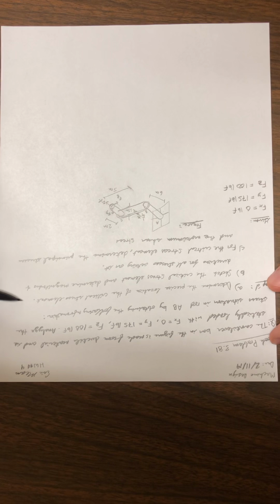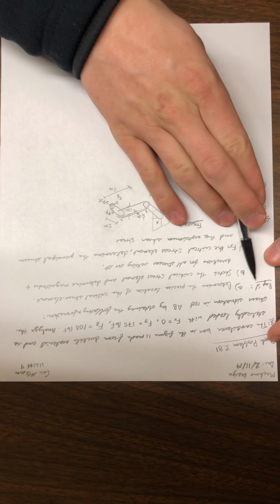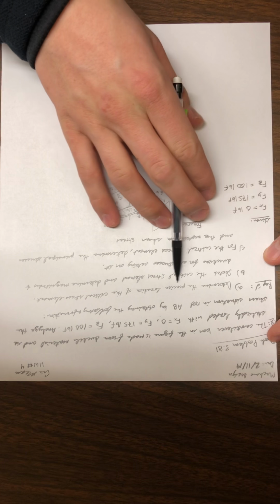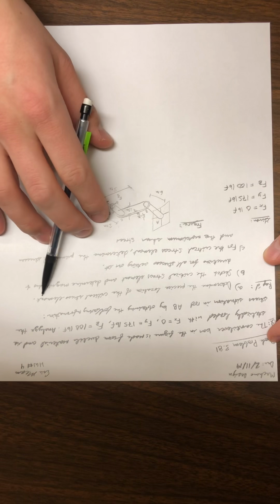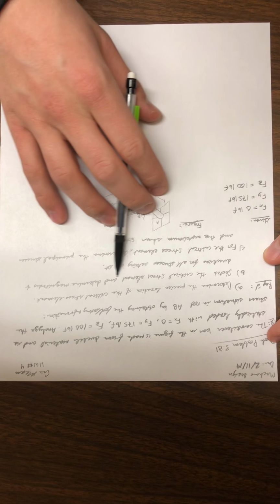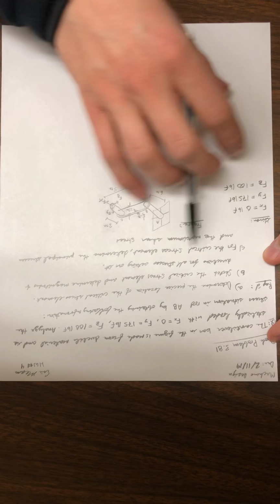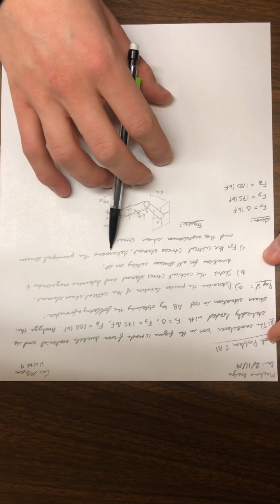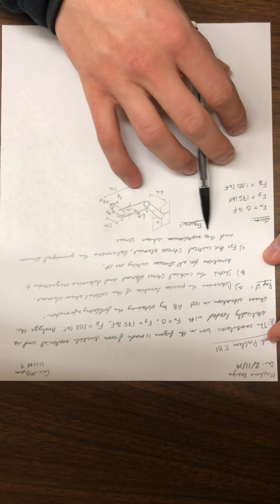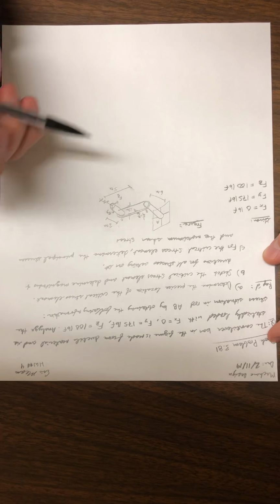The information that it is looking for, listed under what is required for this problem, is: A, determine the precise location of the critical stress element; B, sketch the critical stress element and determine magnitudes and directions for all stresses acting on it; and C, for the critical stress element, determine the principal stresses and the maximum shear stress.